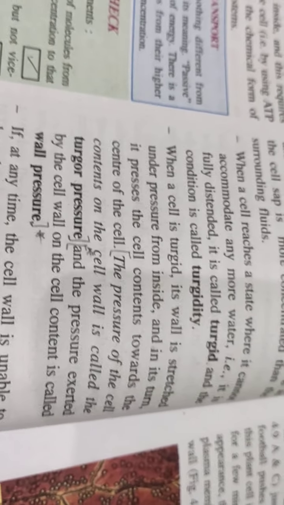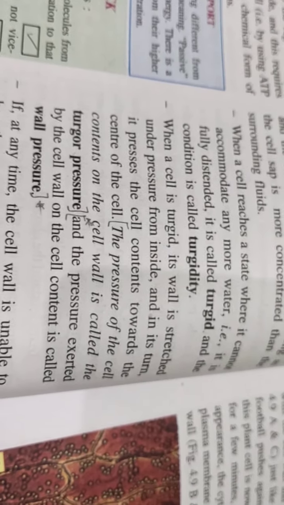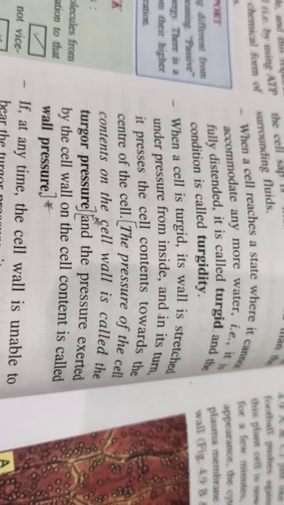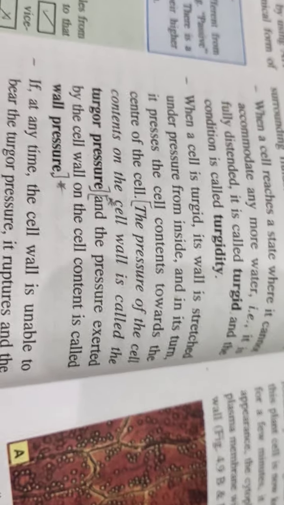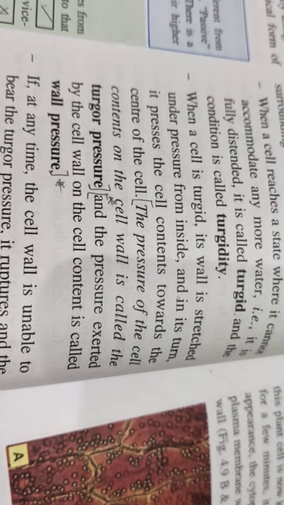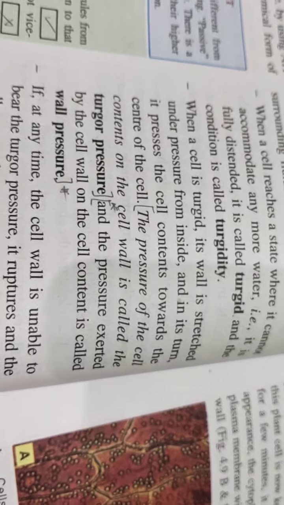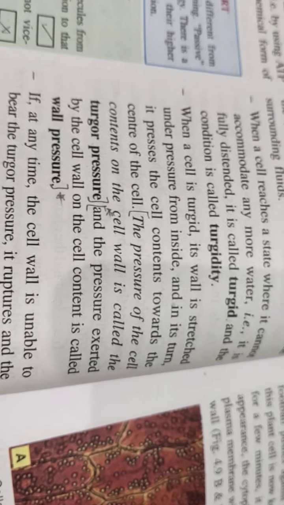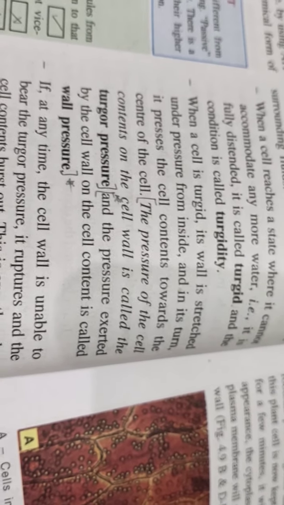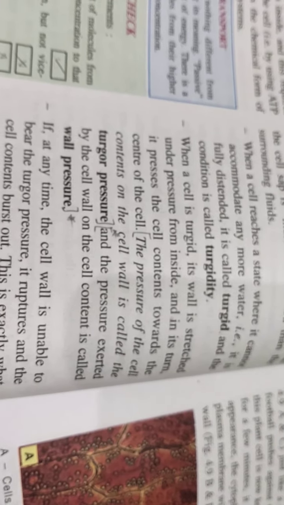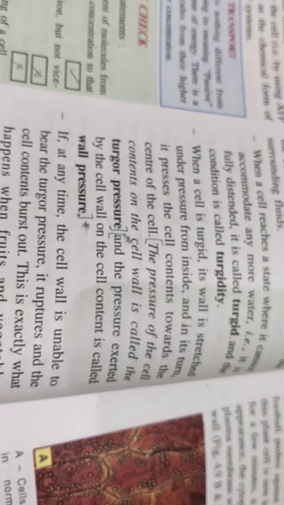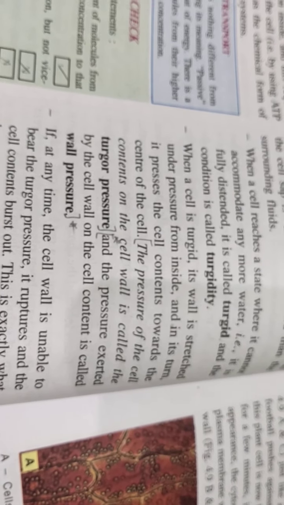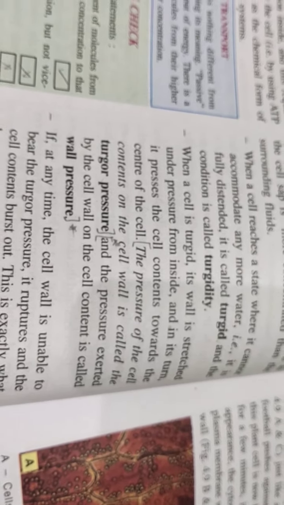When a cell is turgid, its wall is stretched under pressure from inside, and in its turn, it presses the cell contents towards the center of the cell. The pressure of the cell contents on the cell wall is called the turgor pressure, and the pressure exerted by the cell wall on the cell content is called wall pressure. So there are two types of pressure. One is turgor pressure, another is wall pressure. The one exerted by the cell contents on the cell wall is turgor, and the one exerted by the cell wall on the cell content is the wall pressure.